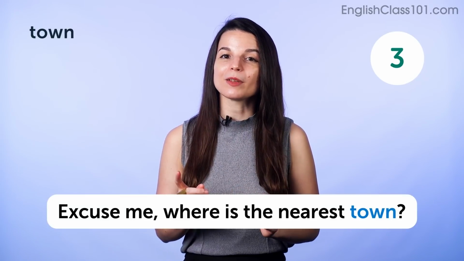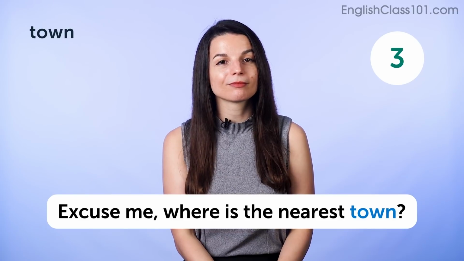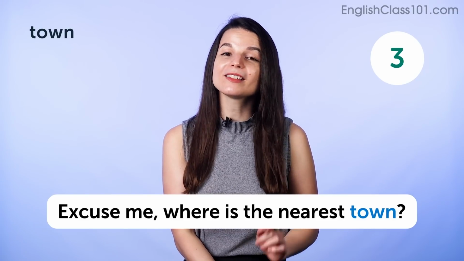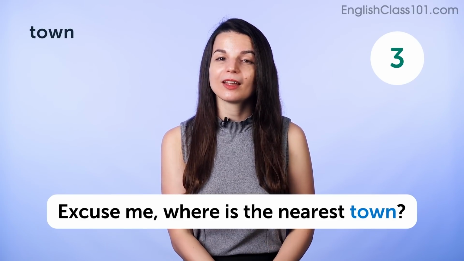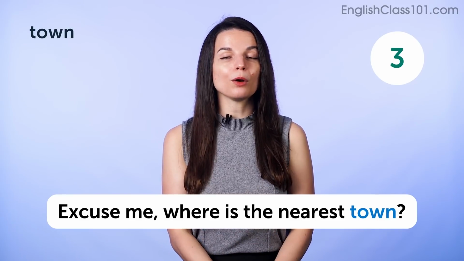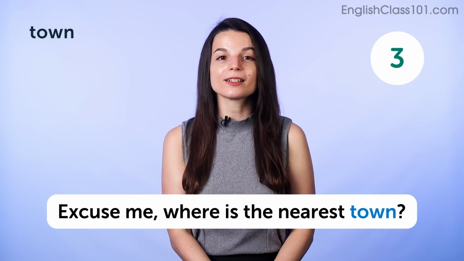Town. A town is a little bit larger than a village. There are more people, maybe there are more stores, restaurants perhaps, more activities, more things to do. Excuse me, where is the nearest town?